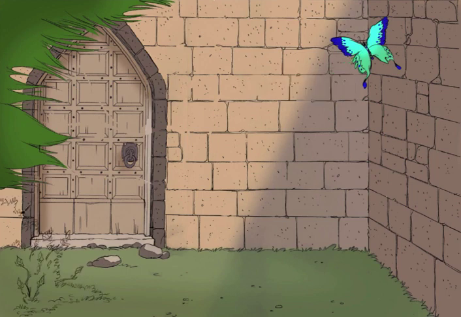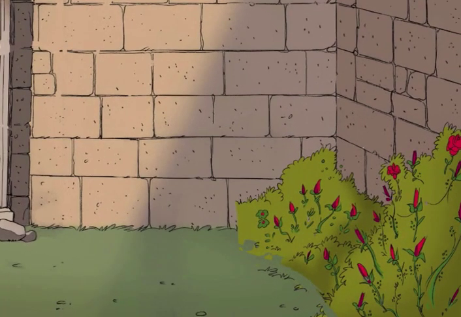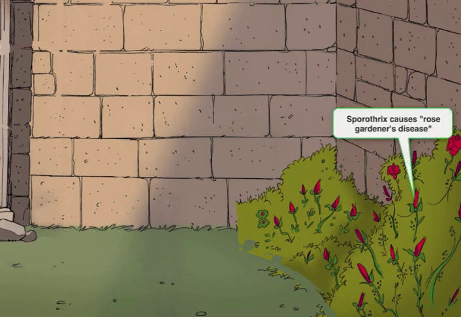We'll also draw in some branching rose stems to represent the branching hyphae of Sporothrix that you would see if you look at cultures grown at 25 degrees Celsius. Next, we'll draw the roses, which are more like rosebuds, really. And these rosebuds are supposed to represent, of course, rose gardener's disease, and we chose to make them look like buds to represent the cigar-shaped yeast that you would see under a microscope.